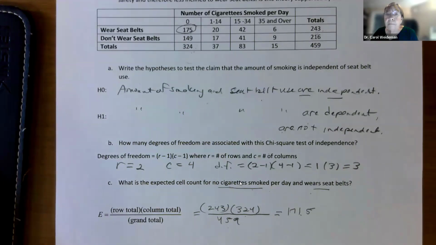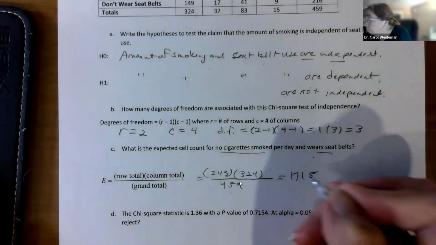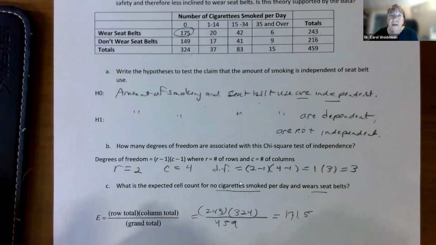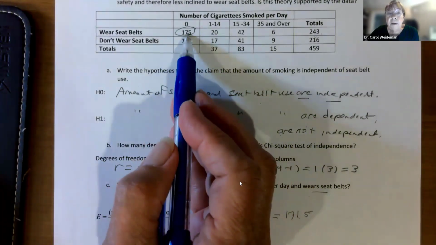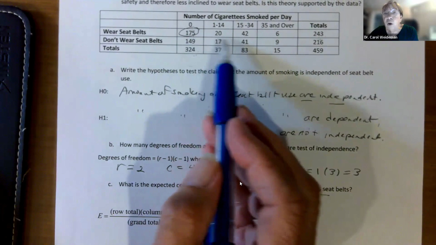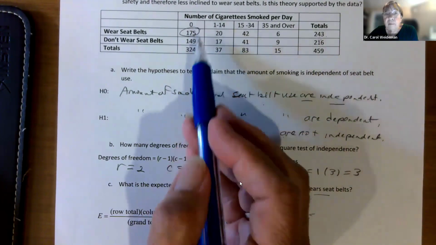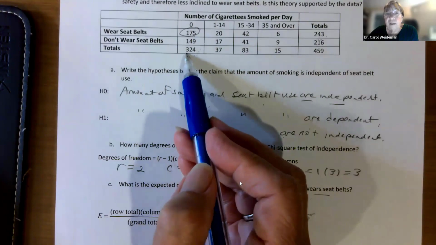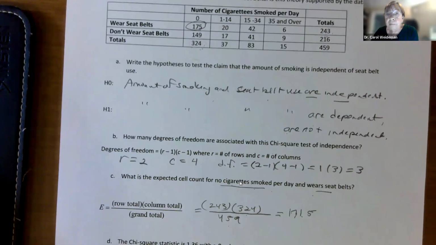Okay. So everybody understand how I did that? First you want to identify the cell they're asking you to find the expected cell count for, located in the table, and then your formula is going to be the row total for the row that cell is in, whatever that total is, times the column total for the column where that cell is, and then you're going to multiply those together, and then you're going to divide by the grand total.